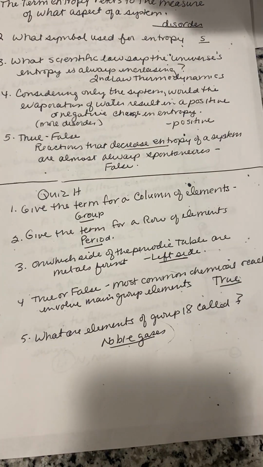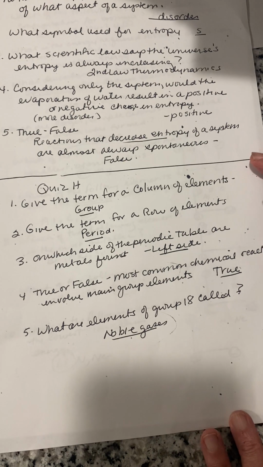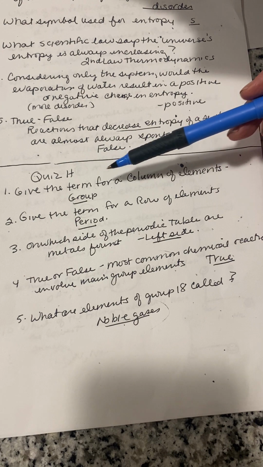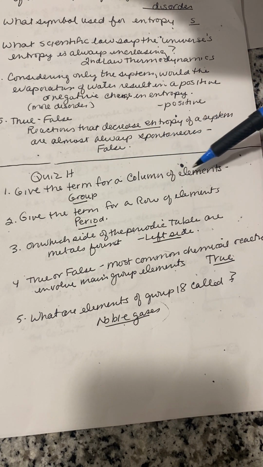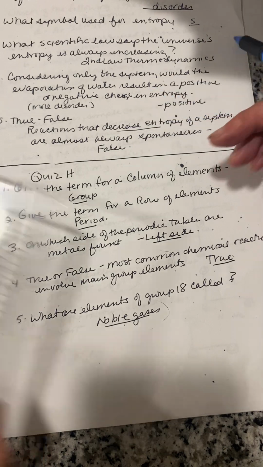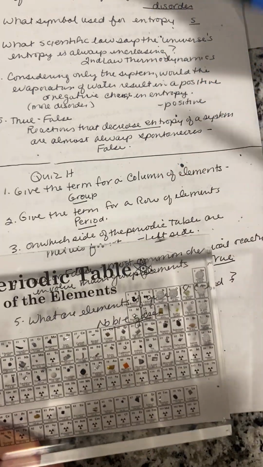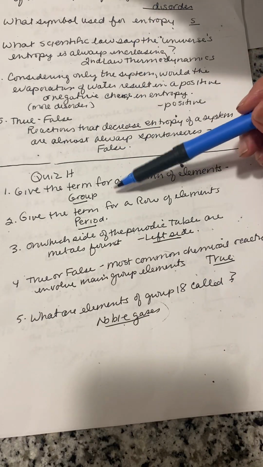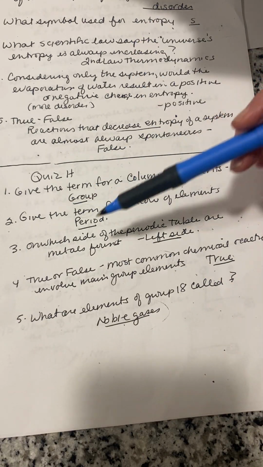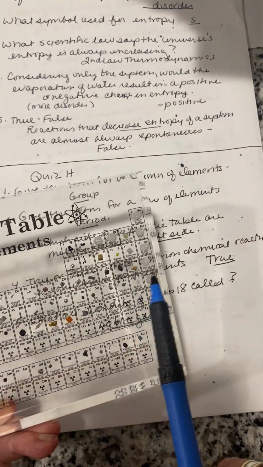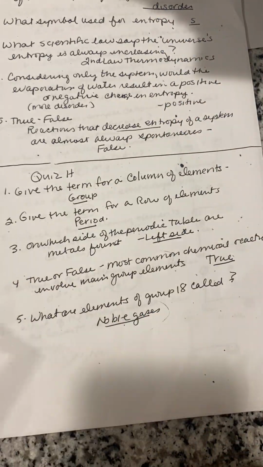Okay, and the other from chapter 7, and this is the last from chapter 7, and this is quiz H. It says, give the term for a column of elements. The columns, you got these columns, right? Columns down the periodic table are called groups. Give the term for a row of elements. The row means across, these rows across. They are periods, right? Period.